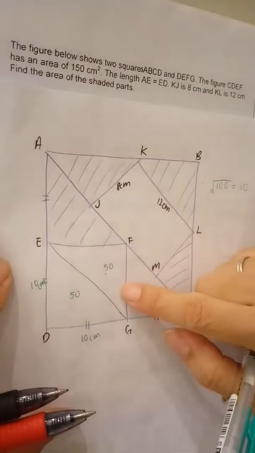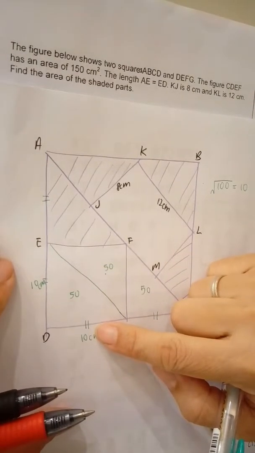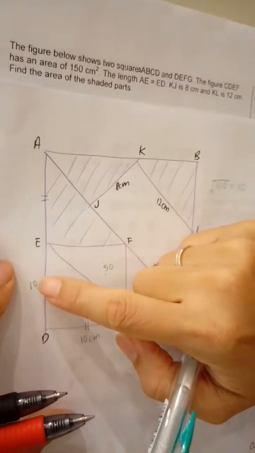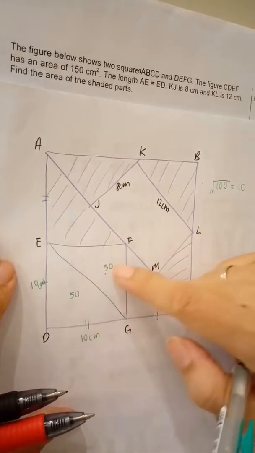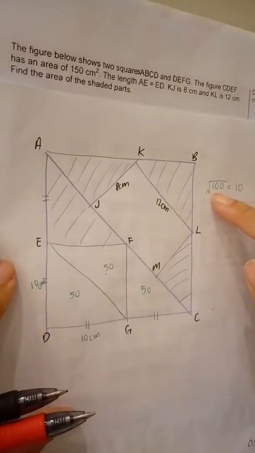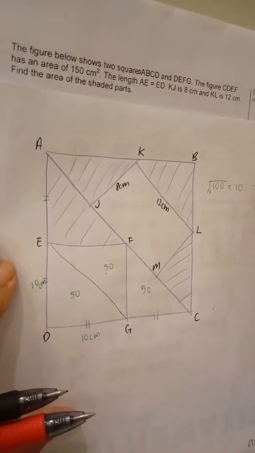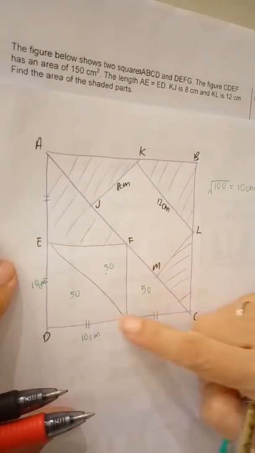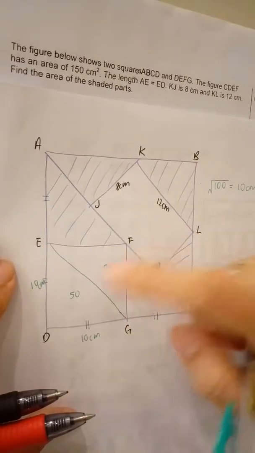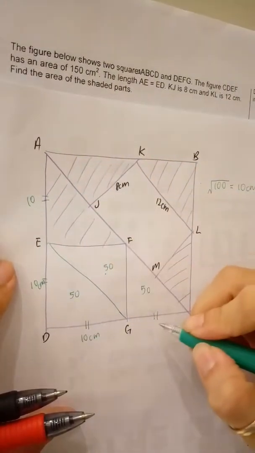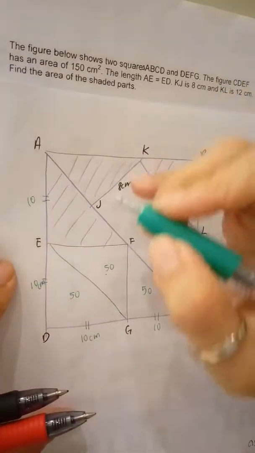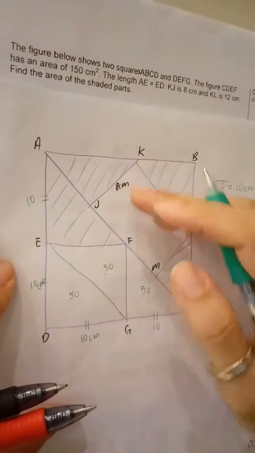Because area of square is length times breadth, right? So if a number times a number gives you 100, you work backwards, square root 100, you get back 10 cm for the side. 10, 10, 10, 10. Alright, so now if this is 10, this would be 10, right? And this would be 10, am I right?